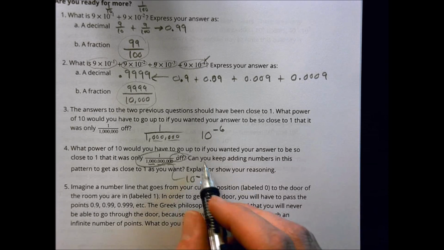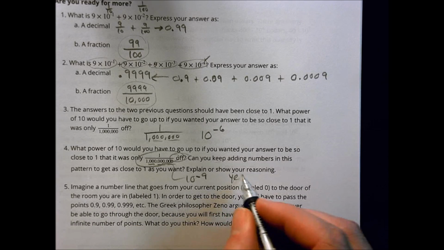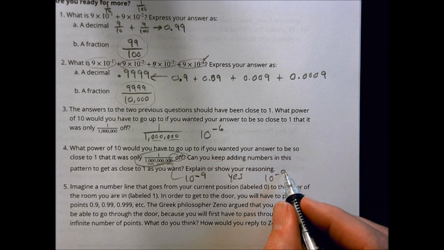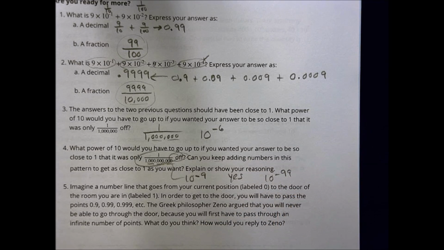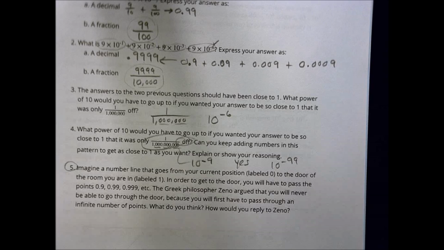Can you keep adding numbers in this pattern to get as close to 1 as you want? Yes, you certainly could. And you could have 10 to the negative 99th. It's just going to get larger and larger, but you're getting closer and closer to 1, but you'll actually never, ever get there because there's always a little bit of space, which is what number 5 is really asking about, if it's ever possible to get there.